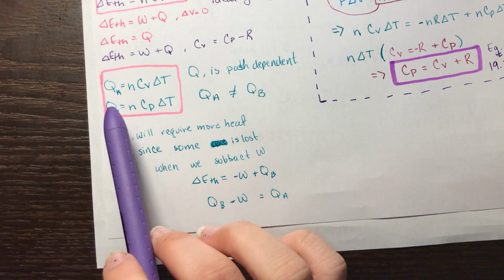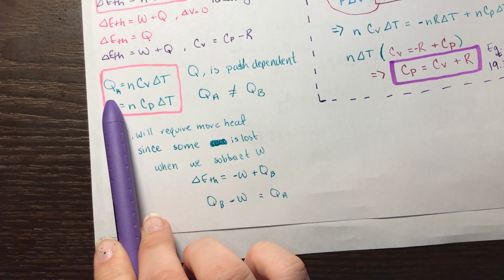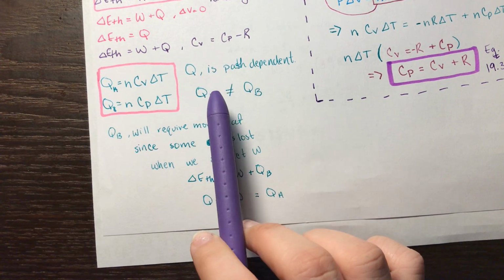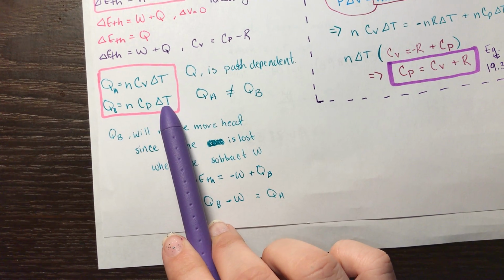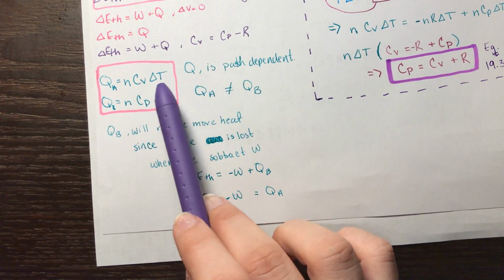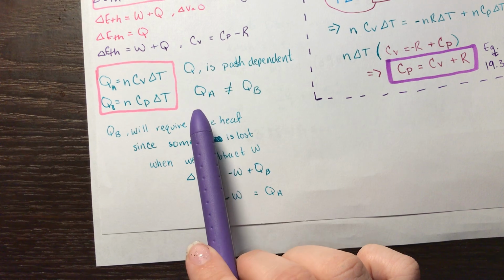But if we want to calculate Q, this is path dependent, so it does matter which one that we use. So you want to pay attention if the system has constant volume or constant pressure.